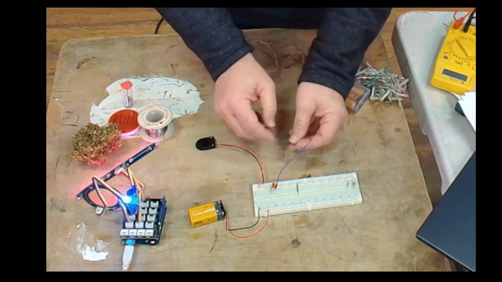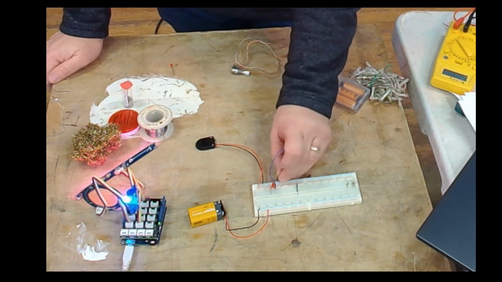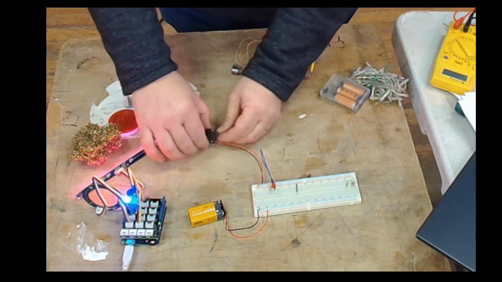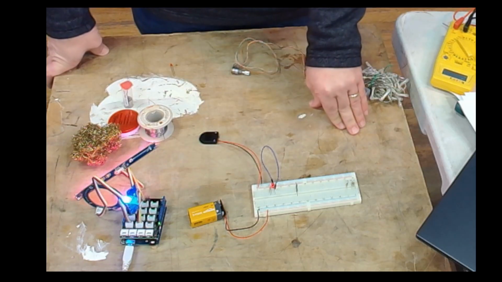I'm now going to complete the circuit by connecting this to the negative, and hopefully, if that's on, there we go, the LED is lit up.